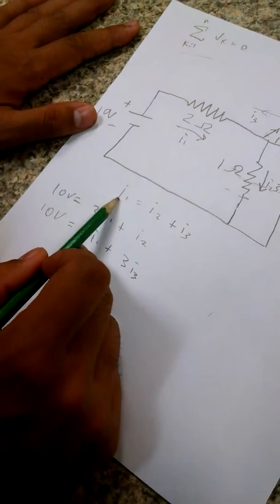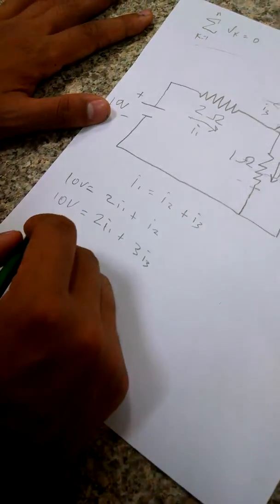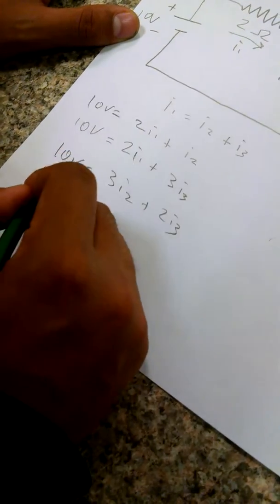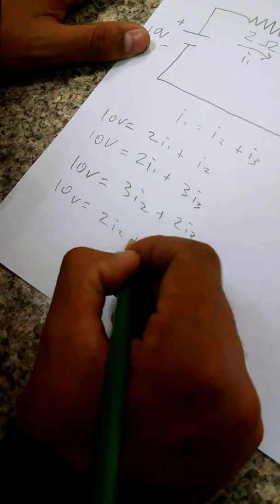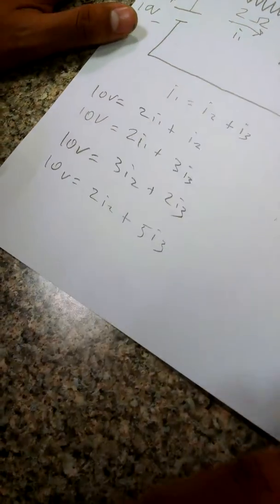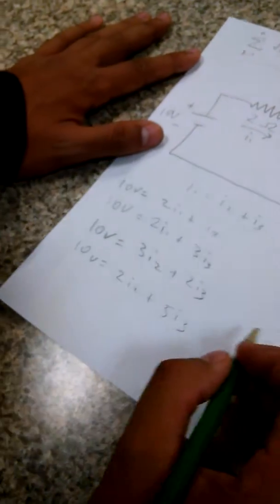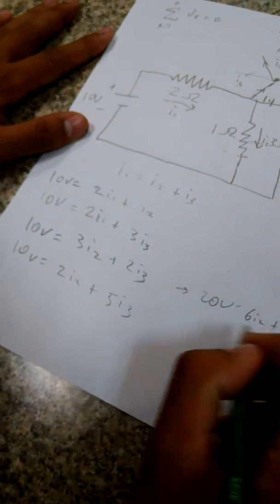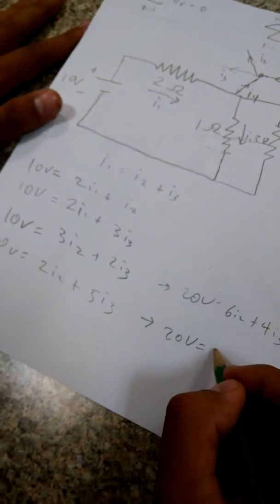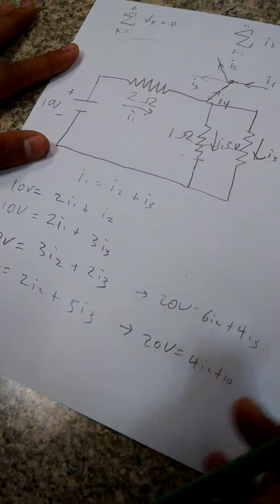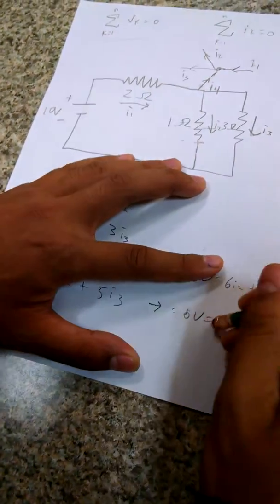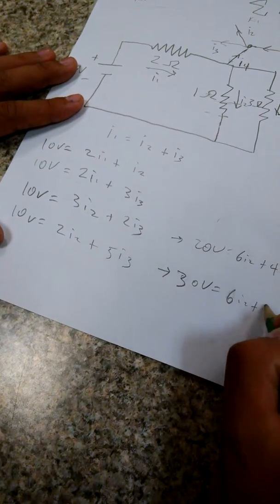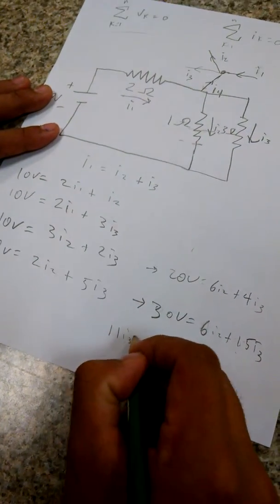So now we can substitute I1 equals I2 plus I3, and then we can solve this equation. Alright, I think that's alright.